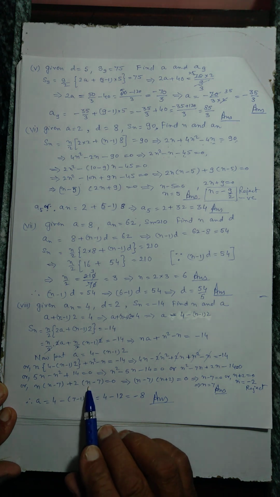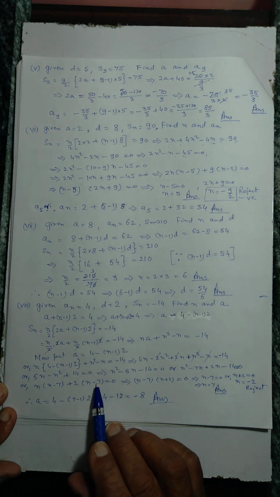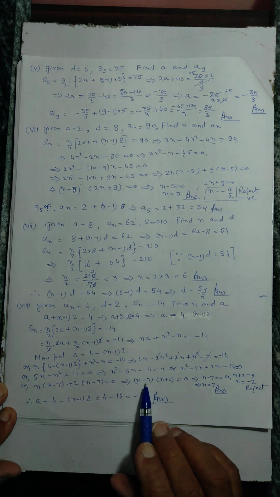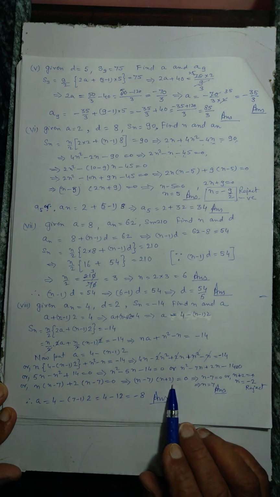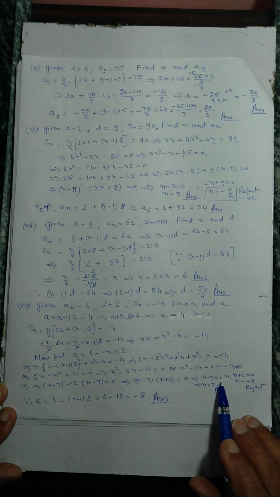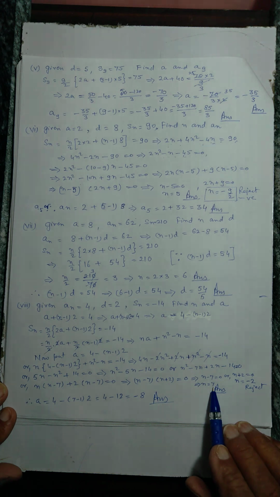So we are left with n minus 7. Now n minus 7 will be taken out as a common factor. We are left with n plus 2, that is equal to 0. So n minus 7 is equal to 0. So n is equal to 7.